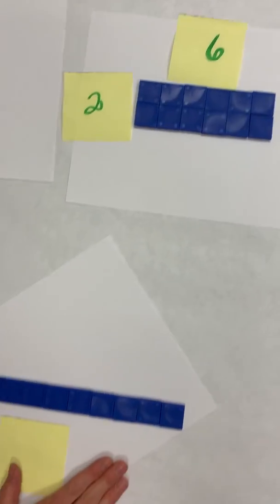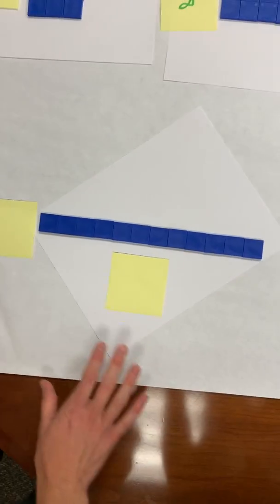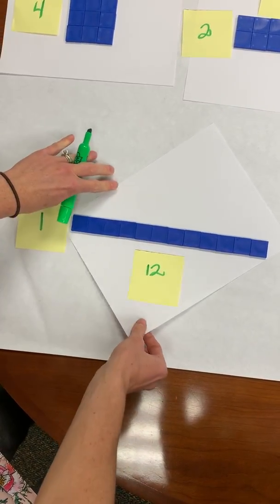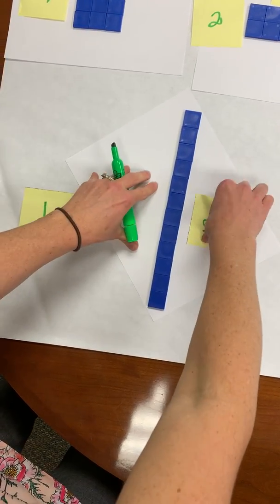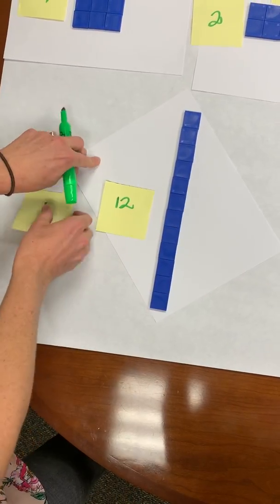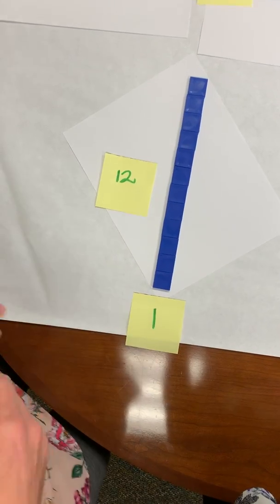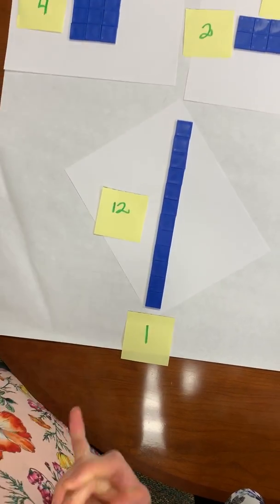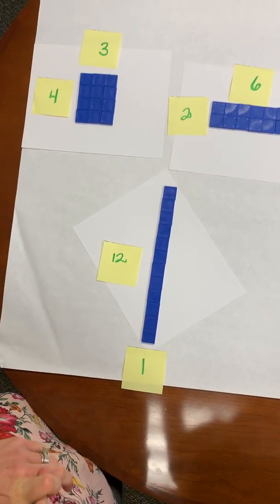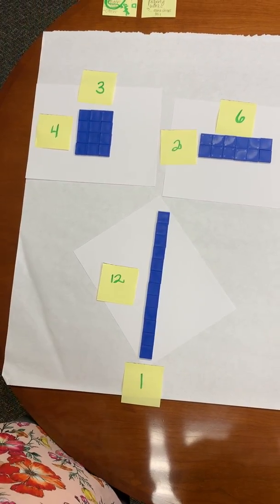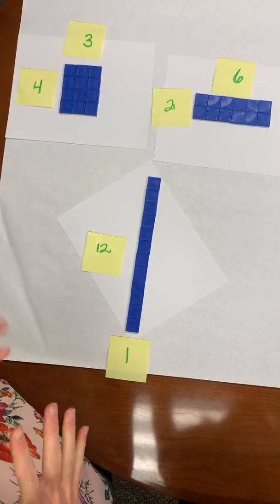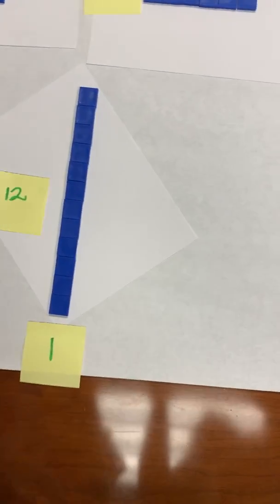So let's look at one more option for 12 that they would come up with. They might have a 1 by 12, which also would in turn be a 12 by 1. So we've just explored something that they should be pretty familiar with coming into this unit. They should know how to create an array, and they should also know how to interpret an array based on its dimensions.